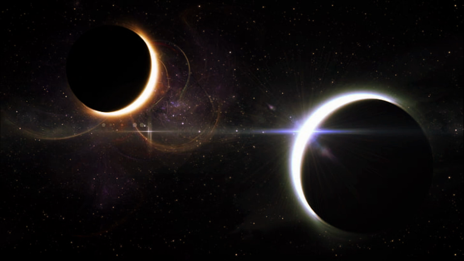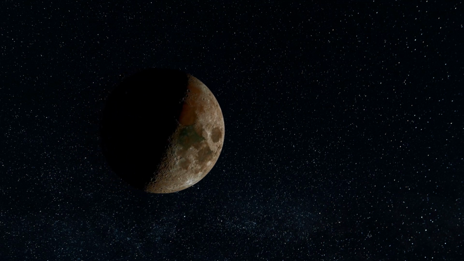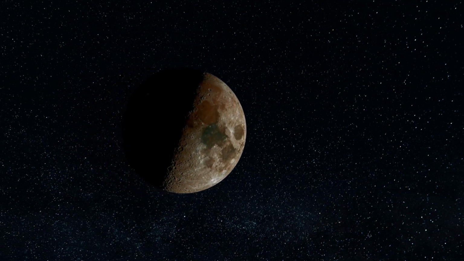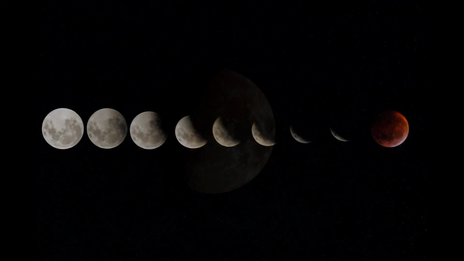Partial lunar eclipse. This occurs when the Earth partially blocks the Sun's light from reaching the Moon, and only a portion of the Moon enters the Earth's umbra. During a partial lunar eclipse, only part of the Moon will appear darkened. Penumbral lunar eclipse. This occurs when the Moon passes through the Earth's penumbra, or partial shadow. During a penumbral lunar eclipse, the Moon appears slightly dimmer than usual but does not appear to be significantly darkened.